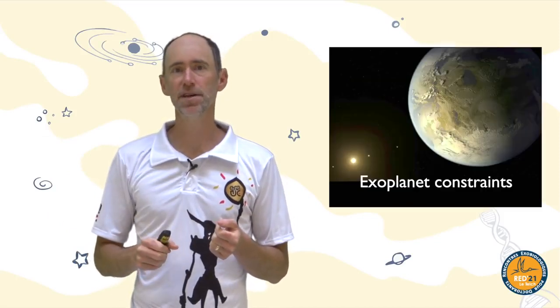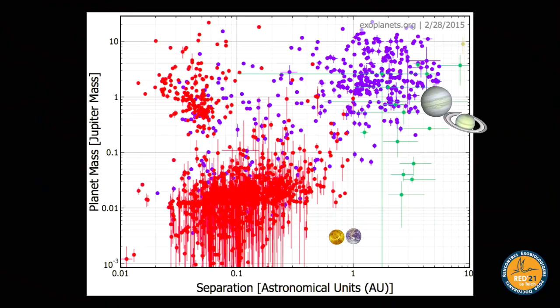All right, let's move on to exoplanet constraints now. So here is a slightly out of date picture of the distribution of known exoplanets, but you get the general idea. The color indicates the detection method. Red ones were found with the transit method. Blue ones were found with the radial velocity technique. And I've included the solar system planets on here just to give you a sense of scale.